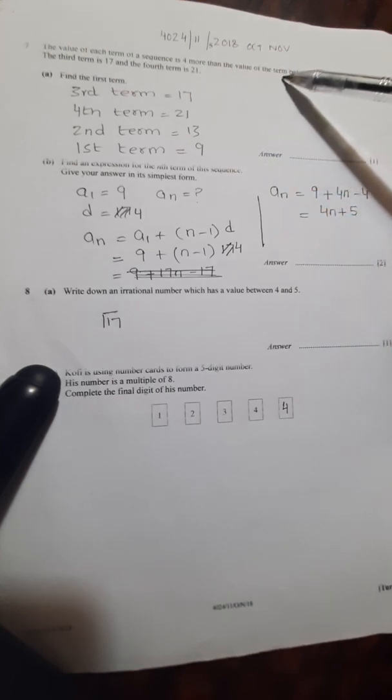Question number 7: the value of each term of a sequence is 4 more than the value of the term before it. If the third term is 17 and the fourth term is 21, find the first term.